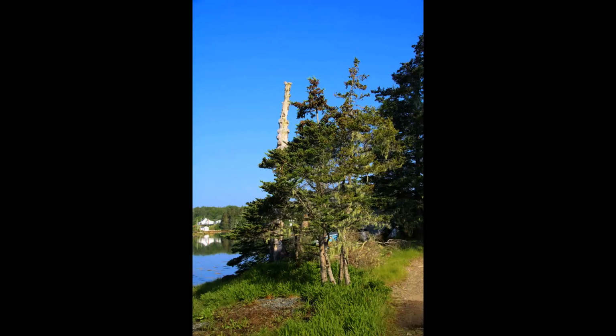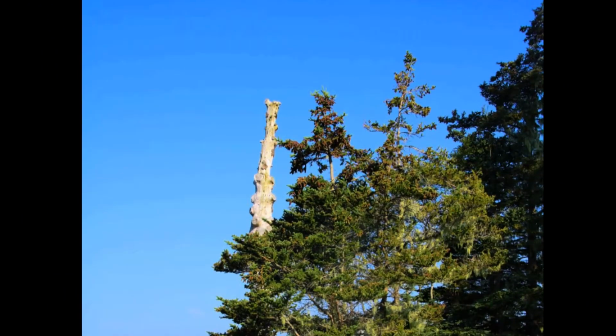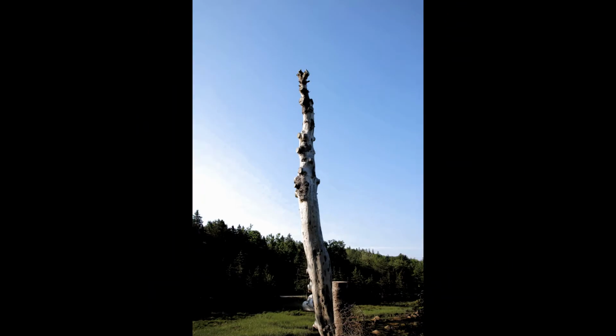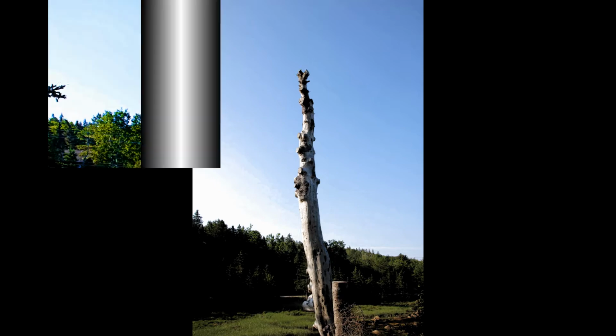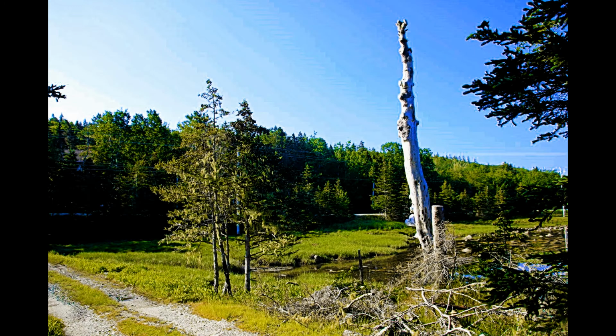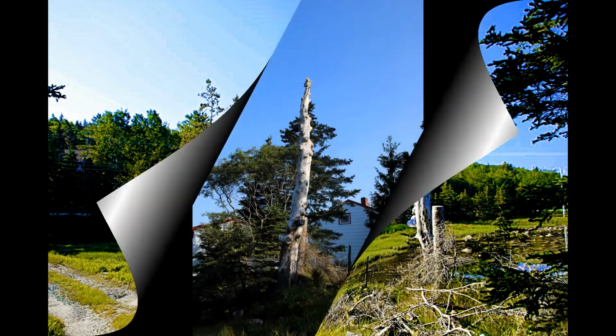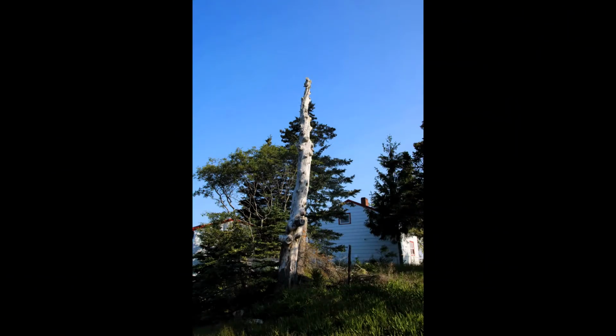The old dead tree, see the light is facing straight onto it. It doesn't give you much zap. Here's a close-up of it to give you an idea. Now look at this. We're side on and the light's shining on the left and the shadows on the right. See the difference in the contrast? And now, of course, the light's on the right and the shadows on the left.